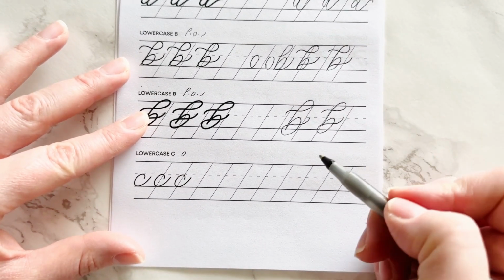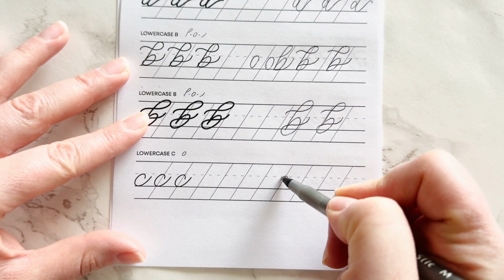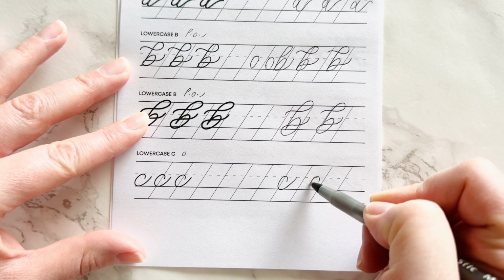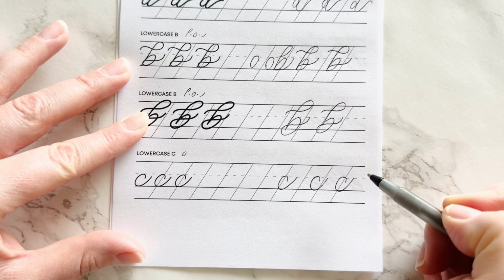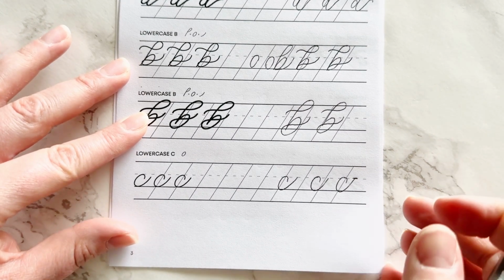For the letter C, this is based on the O form, so it's going to start at the 2 o'clock position, and you're going to work your way up. And instead of connecting it, you'll kick the bottom out and to the right. Probably similar to how you already write a C, and we want it to end right at the waistline.